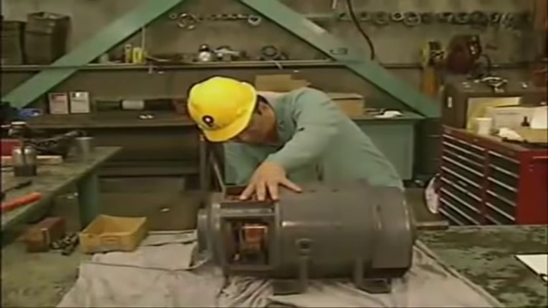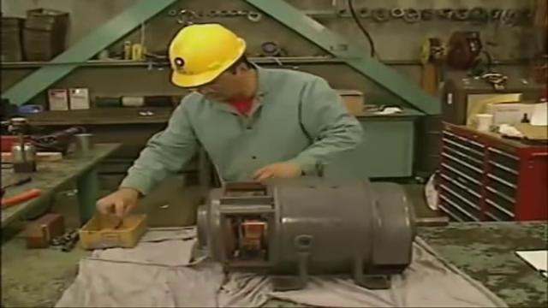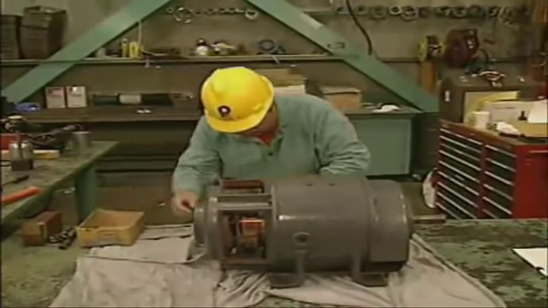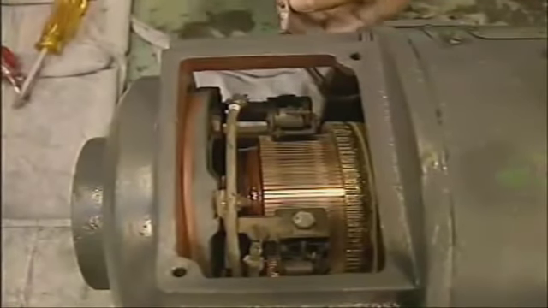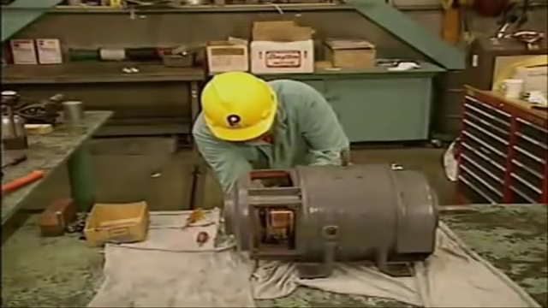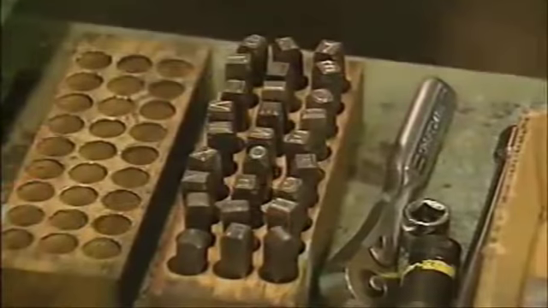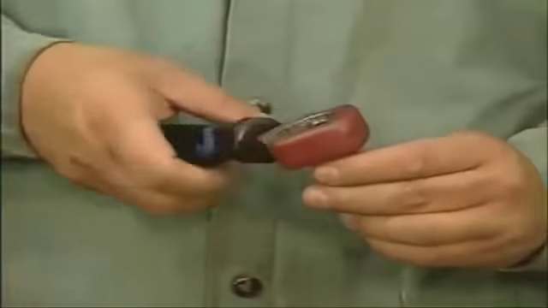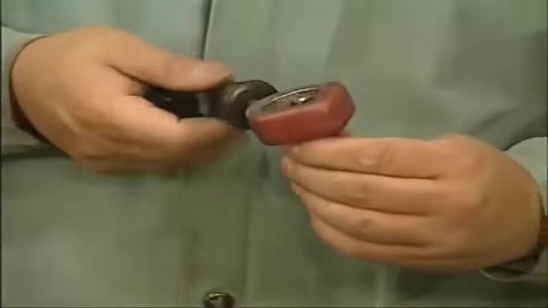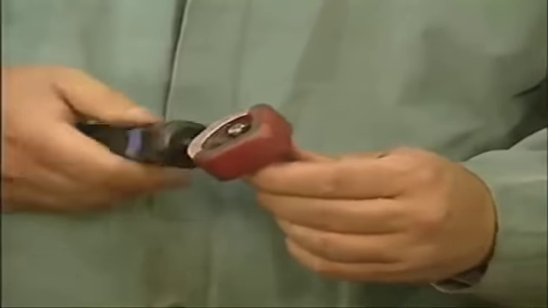As they're removed, it's a good idea to place them in a separate container to protect them from damage. The field coil leads are then removed from the brush rigging. The end bells are removed next, after they're marked to ensure that they will be put back in the right place. You may hear these marks called witness marks or registration marks.